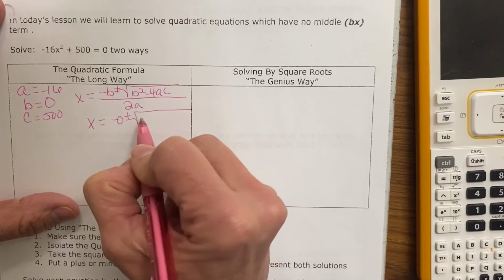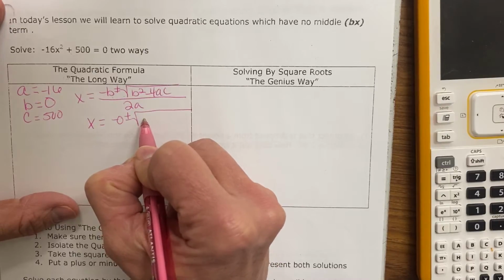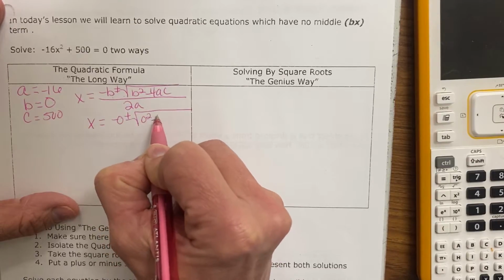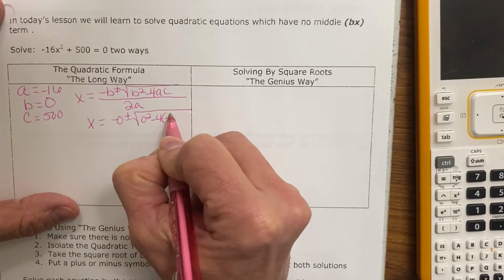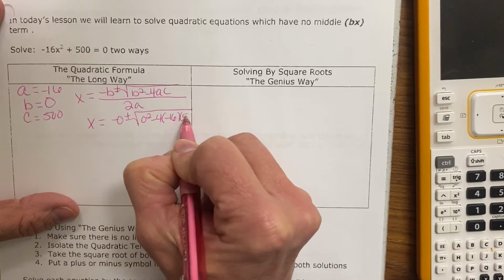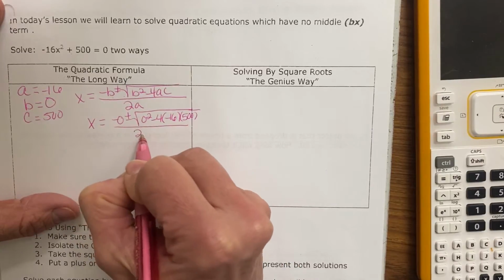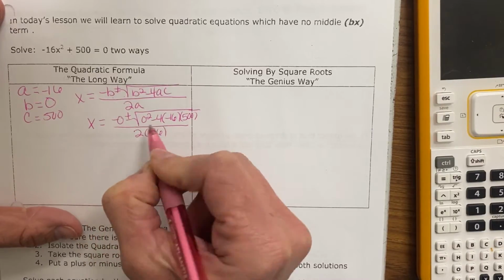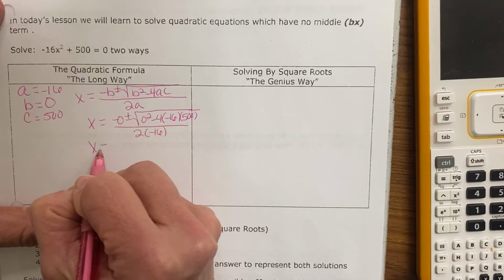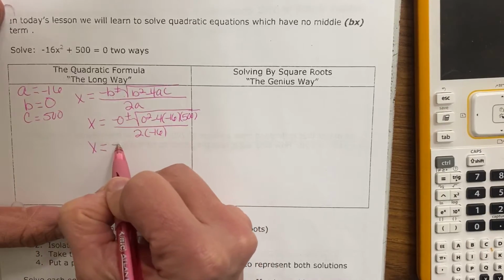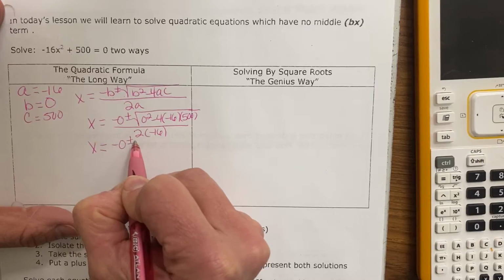which is going to be 0 squared minus 4 times negative 16 times 500. Whew, that's a huge number. All over 2 times negative 16. Then x is equal to negative 0 plus or minus the square root.